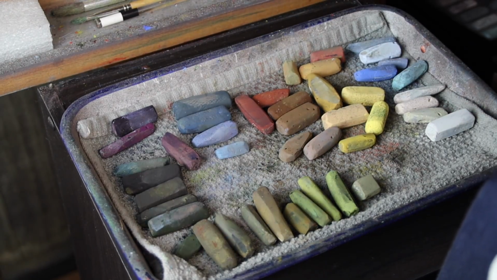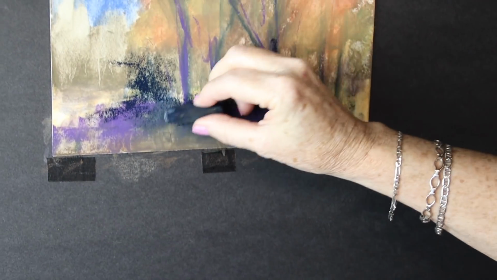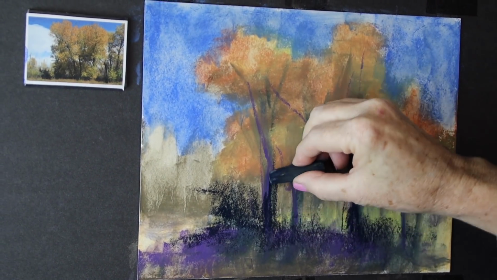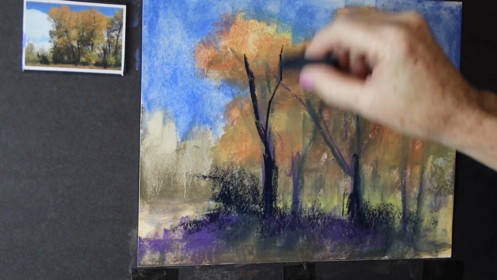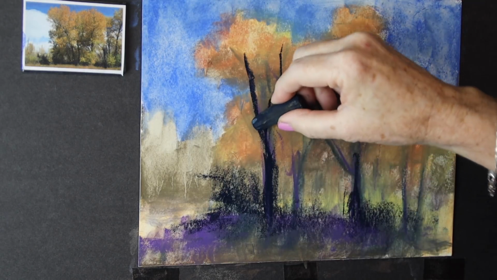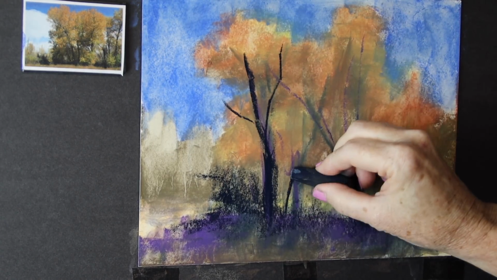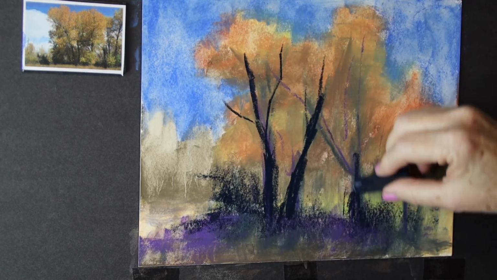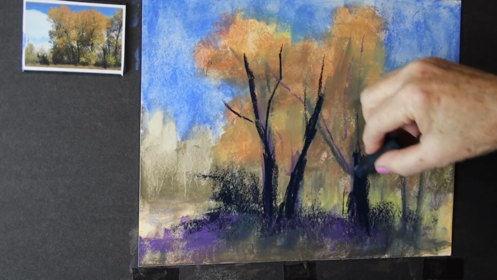Alright, so I'm going to reinforce the dark areas, starting with a dark value blue pastel. So the dark areas are the shadow shapes under the trees, as well as those really nice dark trunks. And at this stage, I can actually spend a little bit more time developing the gesture of those trunks, so I don't want them to all look the same. Let's kind of tilt this guy over a little bit so we have a little variety. And then this guy here can be a little bit thicker.